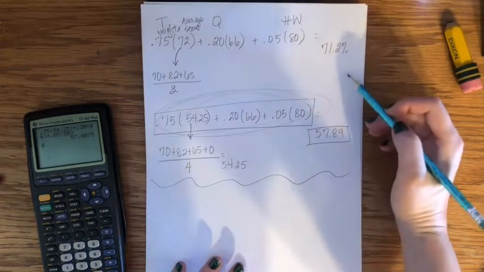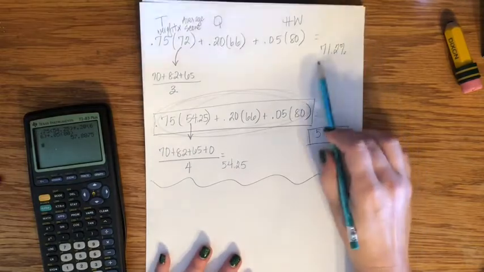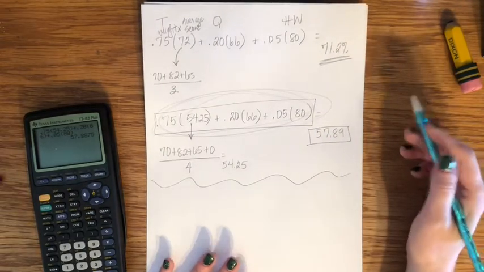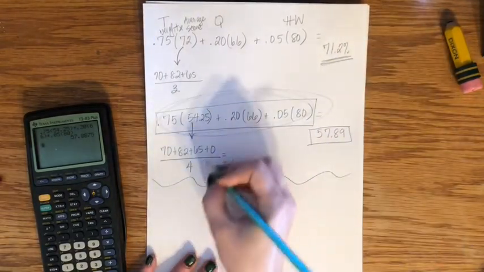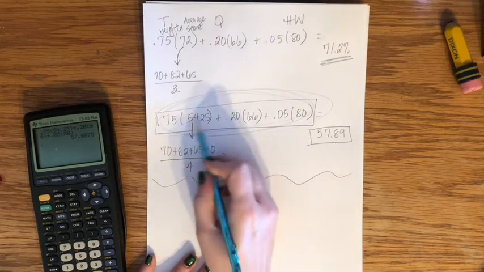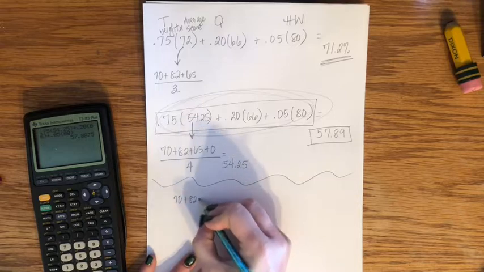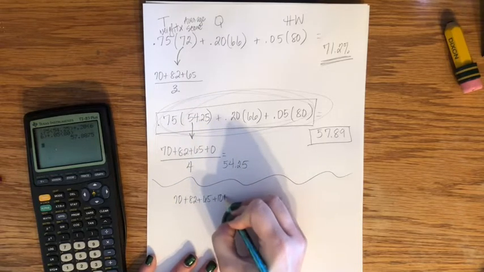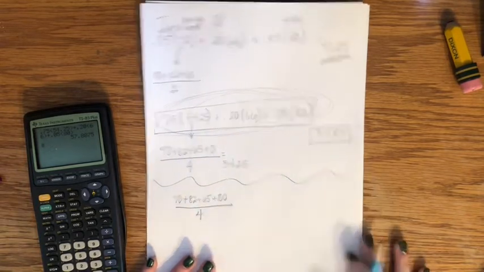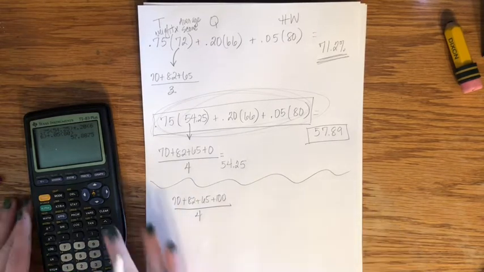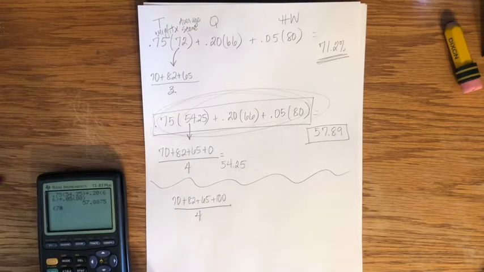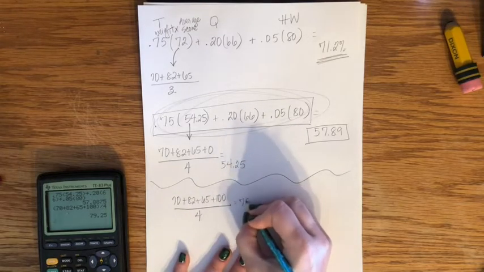So if you're this person, you're going into the final thinking, is it even possible for me to get a B? So let's find out if they can get a B. So what changes? Only that test average is gonna change. So I'm gonna go and I'm gonna take 70 plus 82 plus 65, and this person just studied like crazy and ended up getting 100% on the final. We're gonna recalculate that. We're gonna divide it by 4, and that brought their test average up to a 79.25.